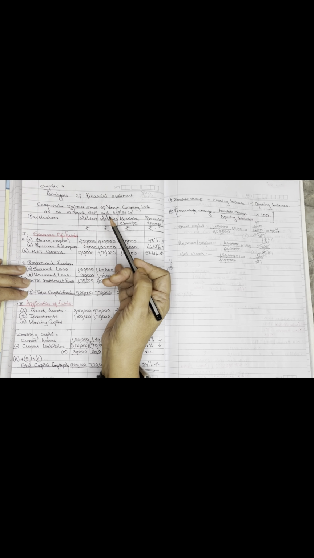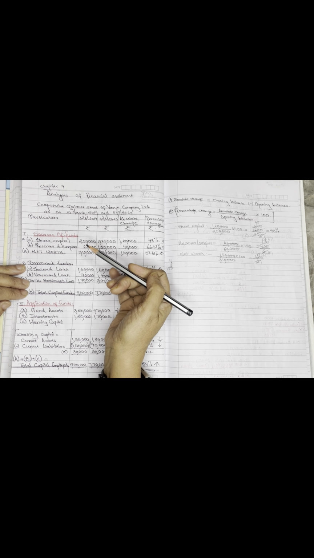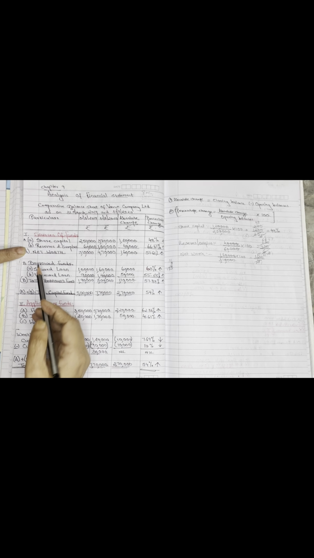But this balance sheet will be in a vertical form. Vertical form of balance sheet you will have to learn from your text, which says this. The main head is sources of fund and application of fund. So in the sources of fund, you have two subheadings. One is share capital and reserves and surplus. Share capital, reserves and surplus will be your net worth.